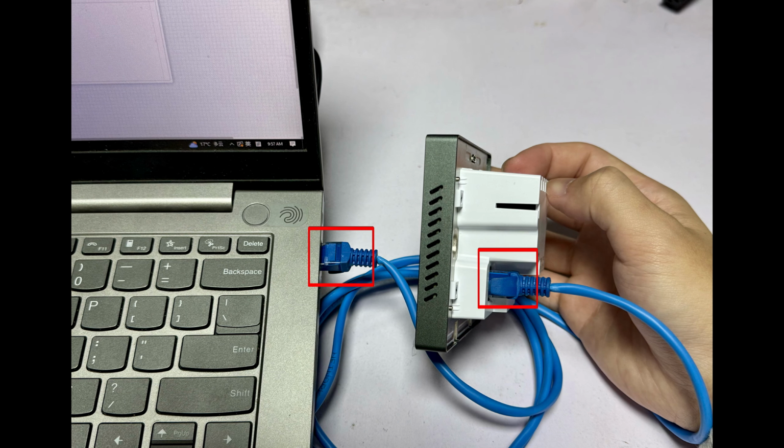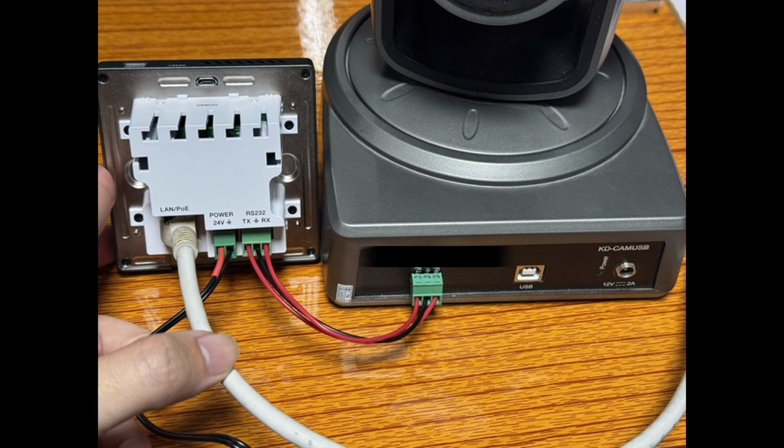Next, complete the hardware setup. Ensure the PC and the central control system are connected to the same LAN. Direct connection is also an option. Connect the camera's RS-232 port to the RS-232 port on the central control device.